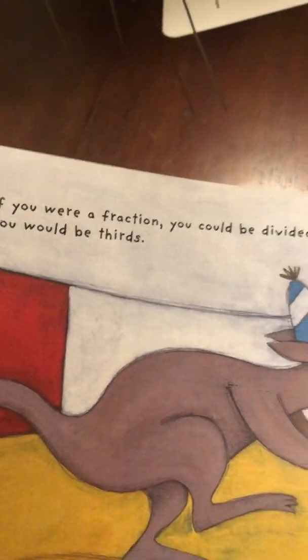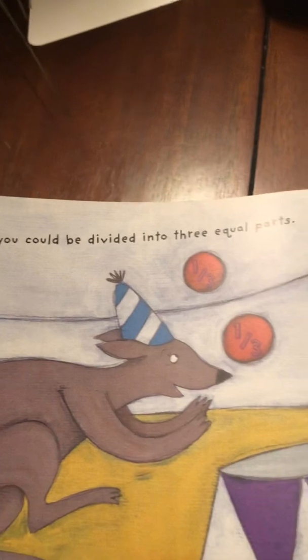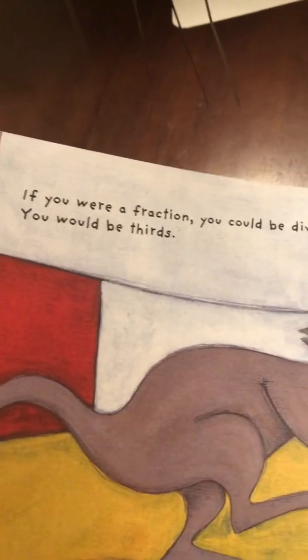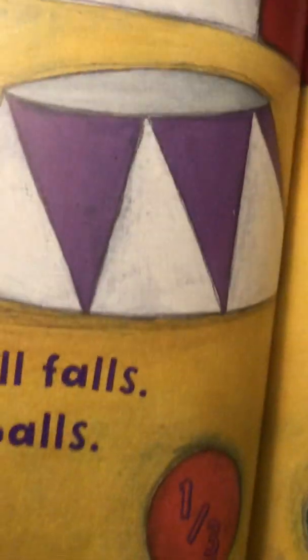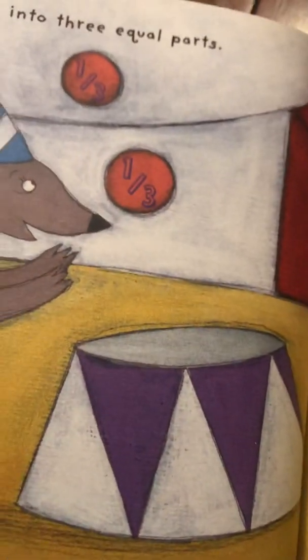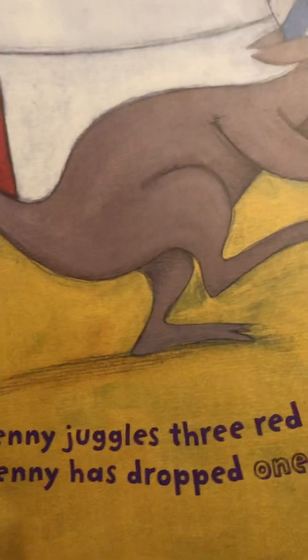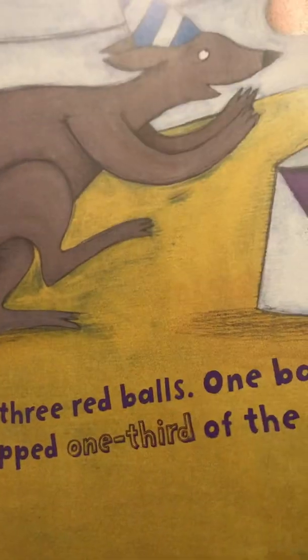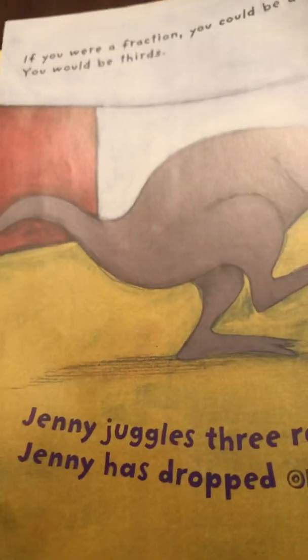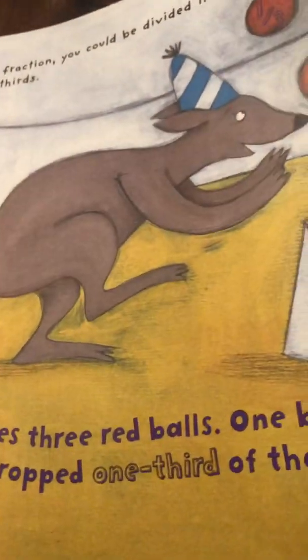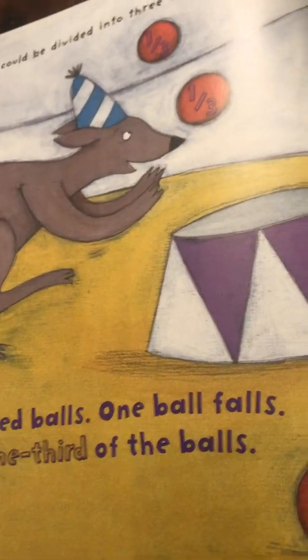If you were a fraction, you could be divided into 3 equal parts. You would be thirds. 1/3 plus 1/3 plus 1/3 equals 3/3, which equals a whole. Jenny juggles 3 red balls. 1 ball falls. Jenny has dropped 1/3 of the balls.